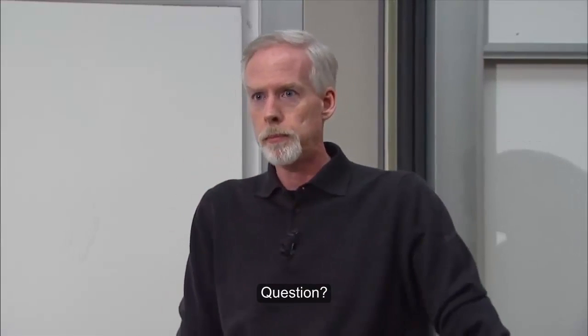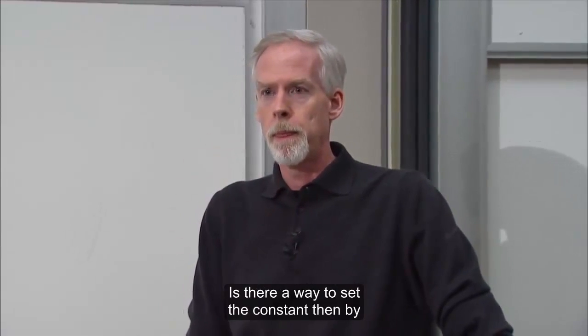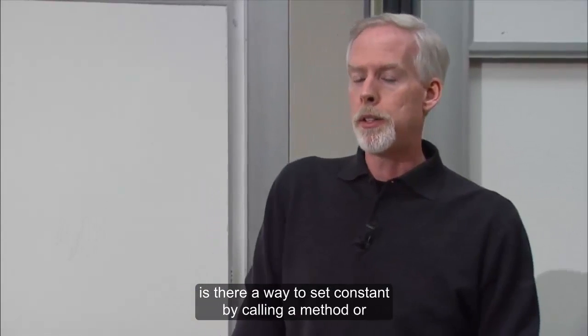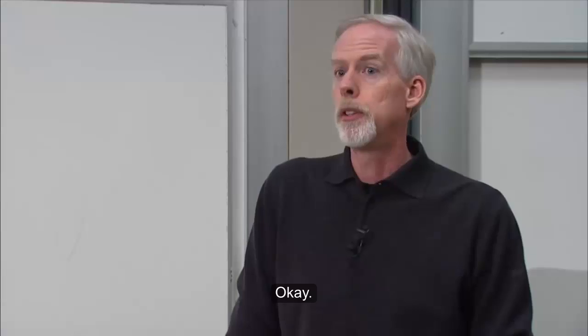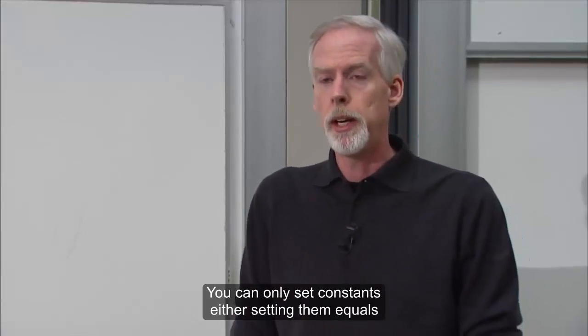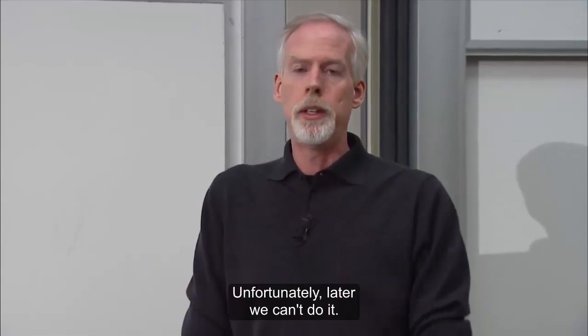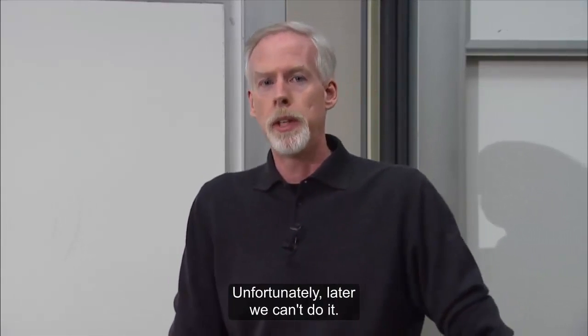Question? Is there a way to set a constant then by calling a method or something like that? And the answer is no. You can only set constants either by setting them equal to something or in your initializers. Unfortunately, later you can't do it.